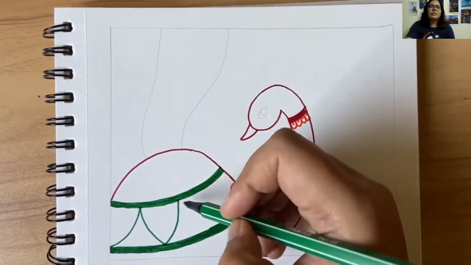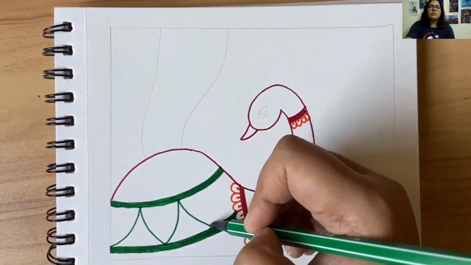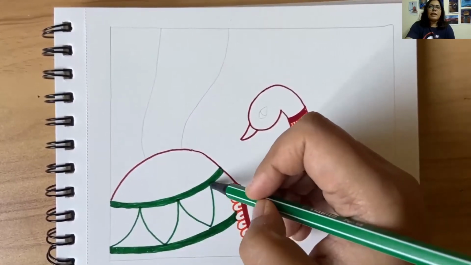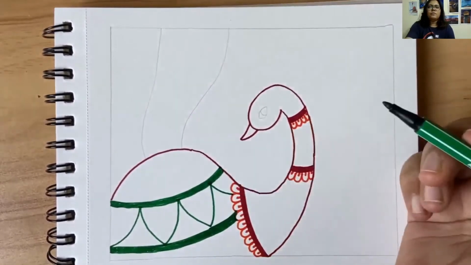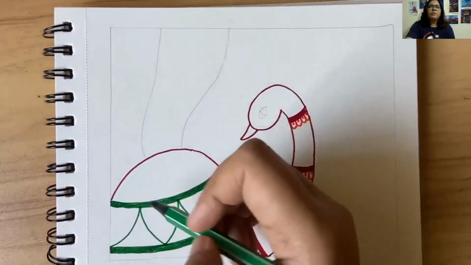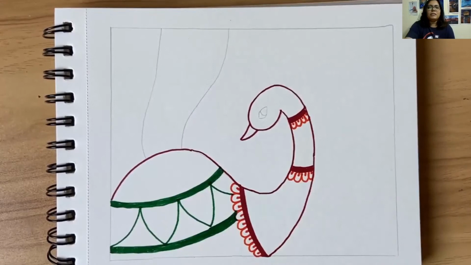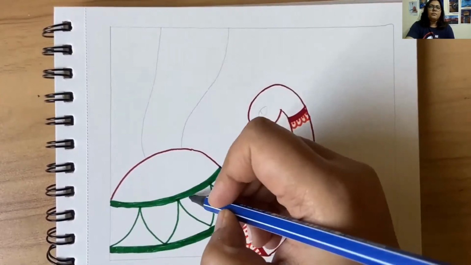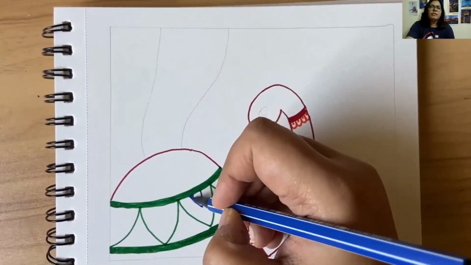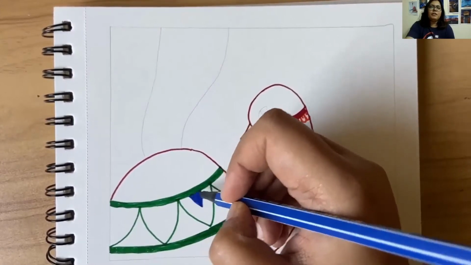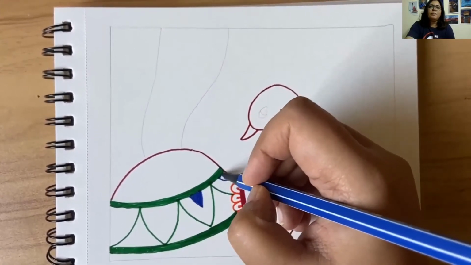Okay, like this. It's like lotus petals almost. Okay, we'll draw the petals and then we'll just make little triangle-like structures in between using our blue pen.